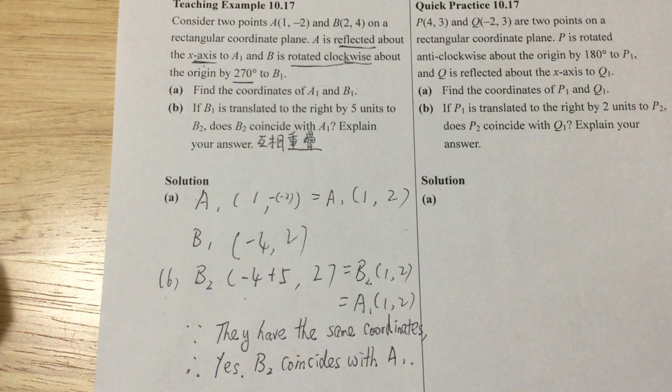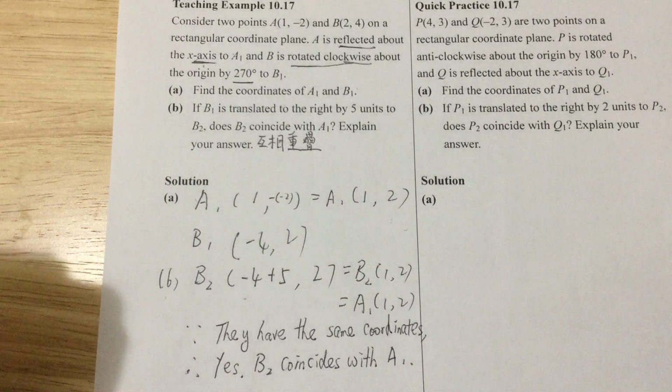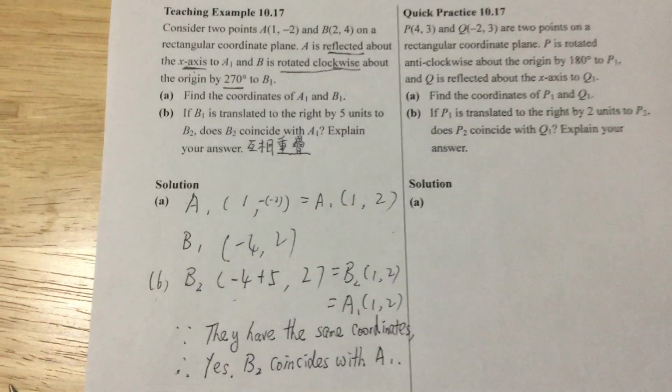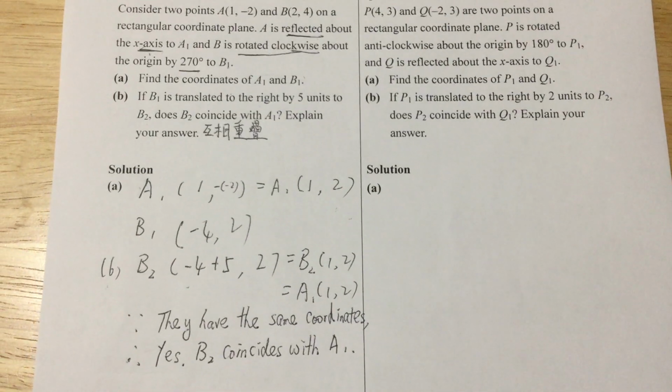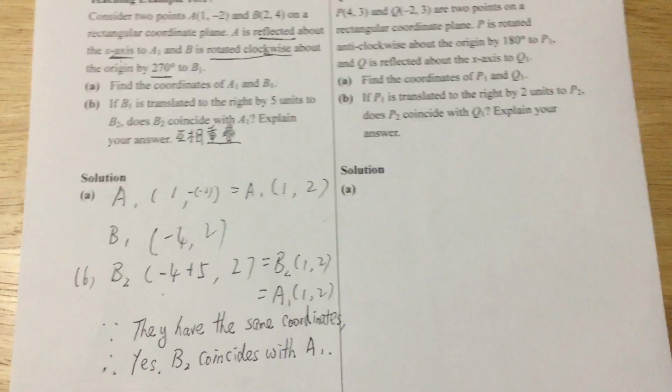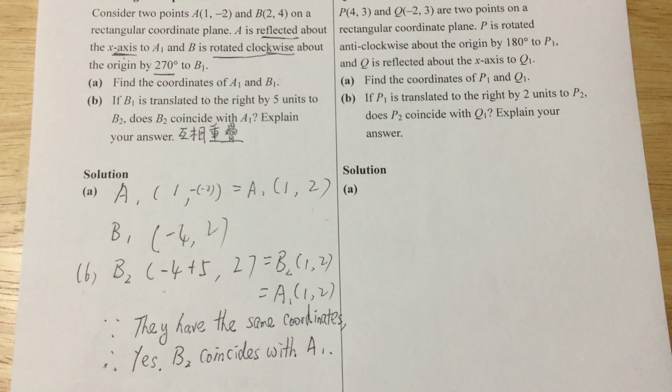Okay, now we will go to quick practice 10.17. If you still have problems, don't hesitate, please look at the teaching example and then go to the quick practice. Now this is the quick practice. I will give you 15 seconds to read the questions, and then you can do it by yourself first and I'll show the answer for you all.